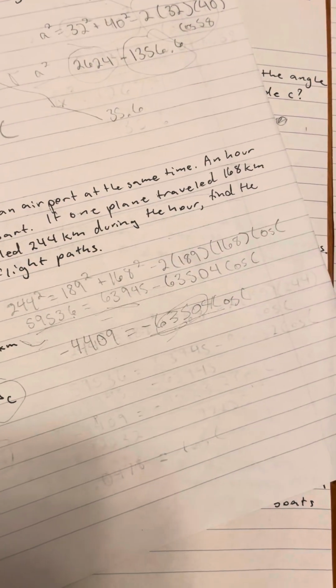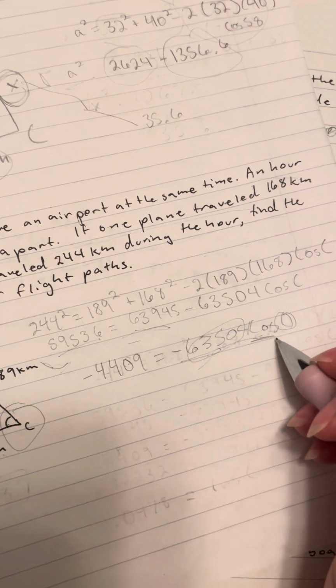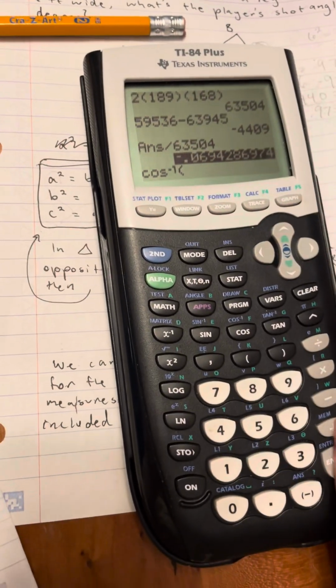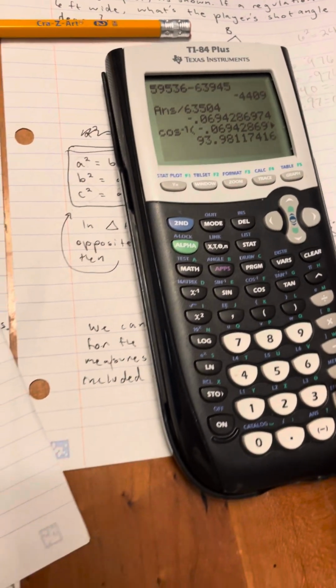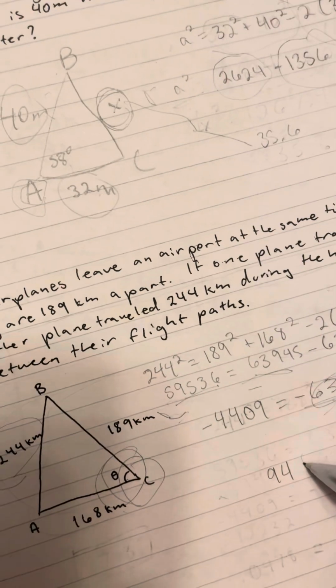Get that, and then to find C, you do the inverse cosine of the number you just got. And you get 94. So this angle would be 94 degrees.